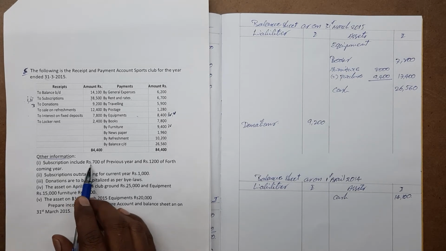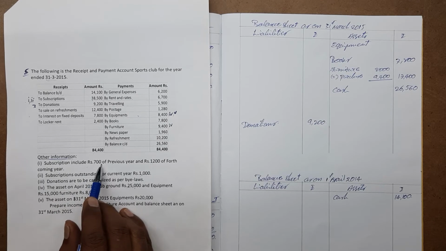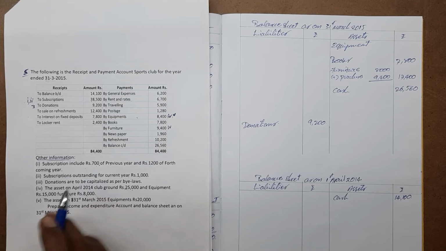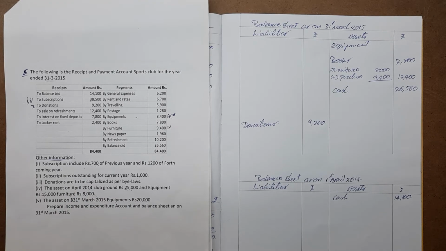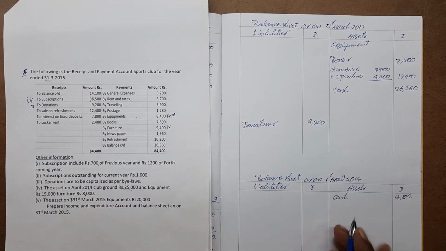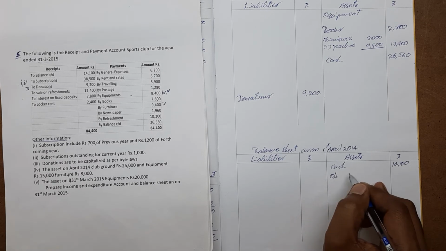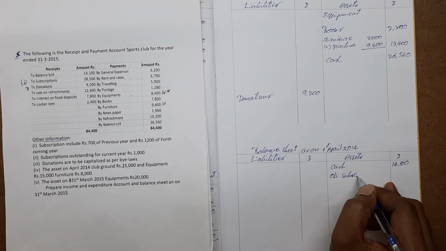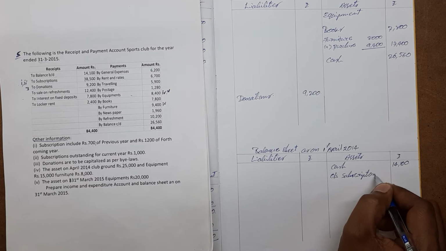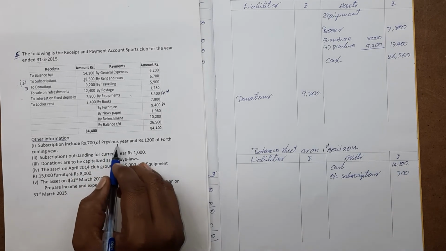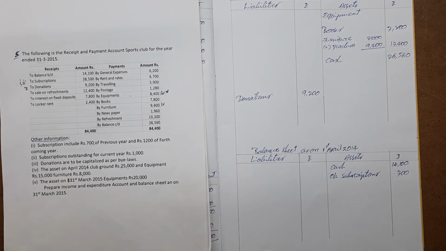And subscription. If you come to the adjustment, subscription includes 700 of the previous year and 1,200 of the forthcoming year. So the 700 of the previous year is outstanding. Outstanding subscriptions were actually an asset in the last year, so write it under the opening balance sheet on the asset side, outstanding subscriptions, 700 rupees.